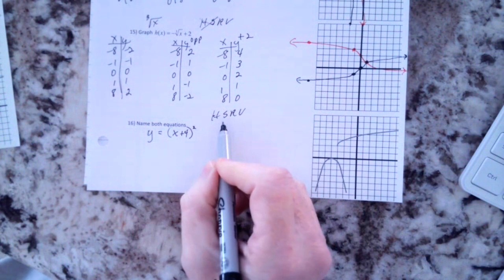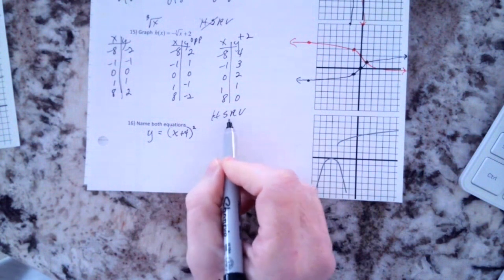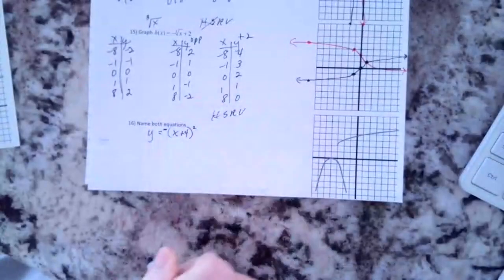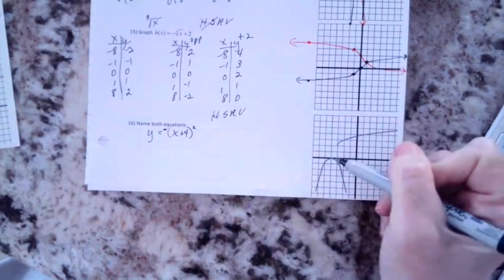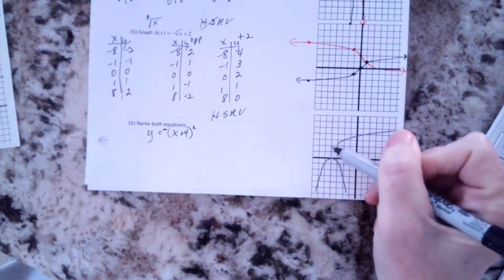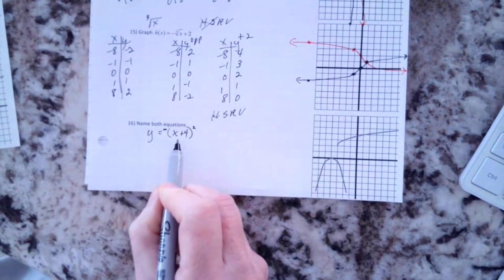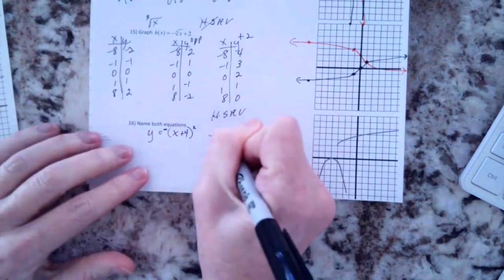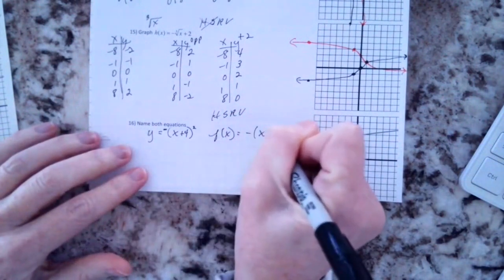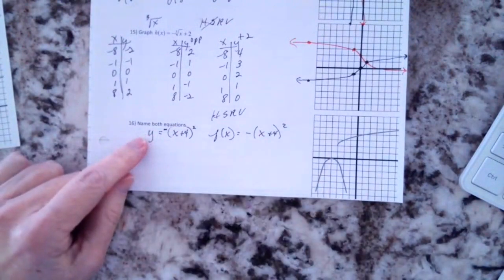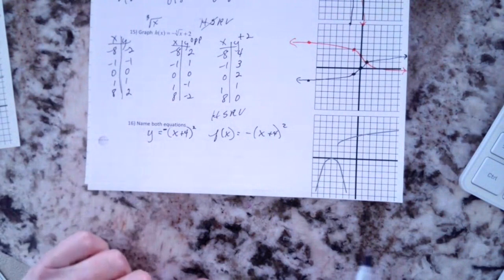Second thing, is it stretched? Yours will not be, because that's really difficult to determine. Is it reflected? Yes, it is reflected. So put a negative out in front there. And then is there a vertical shift? Does that vertex point move up or down? No, it doesn't. So there's the answer: negative x plus 4 squared. They may ask you to change it to function notation with f of x. One of them does, one of them doesn't, of the two problems you have. Those are interchangeable. y and f of x are the same thing, so be flexible on that.